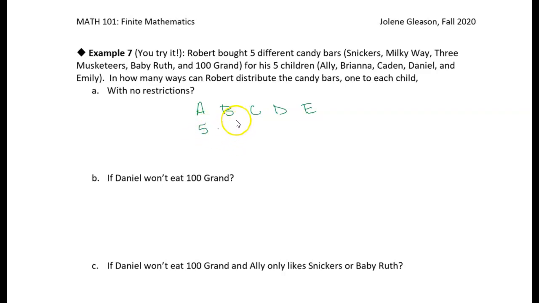And then Brianna, she has this. If Allie took one of the candy bars, she only has 4 candy bars to choose from next. And then Caden, okay, he's got 3 candy bars left to choose from. Daniel would have 2 left to choose from, and then Emily just gets whatever is left over, I guess. So we get 120 ways that we could distribute those candy bars.